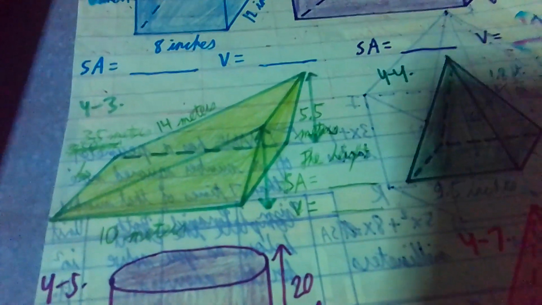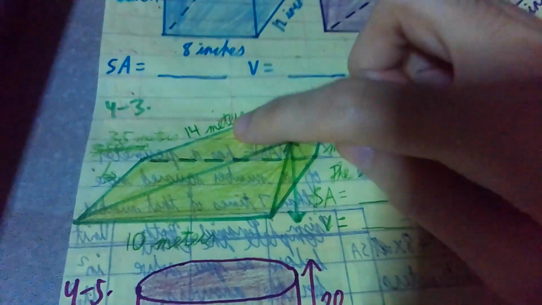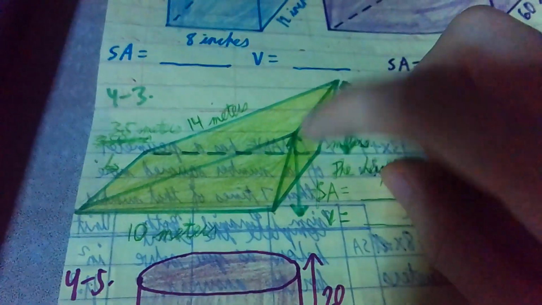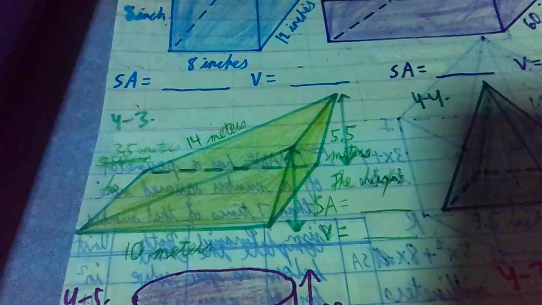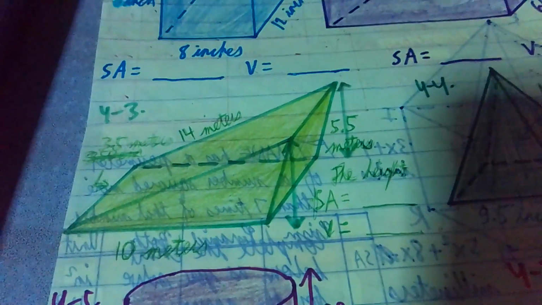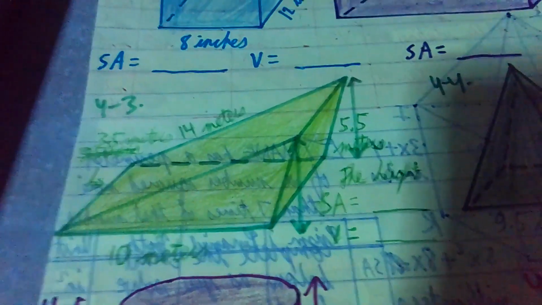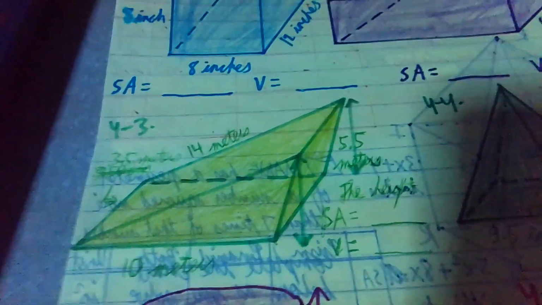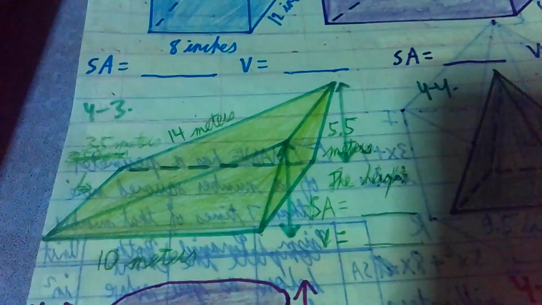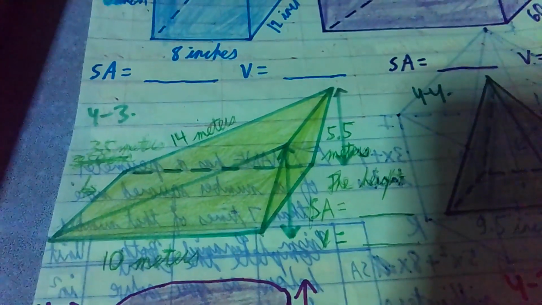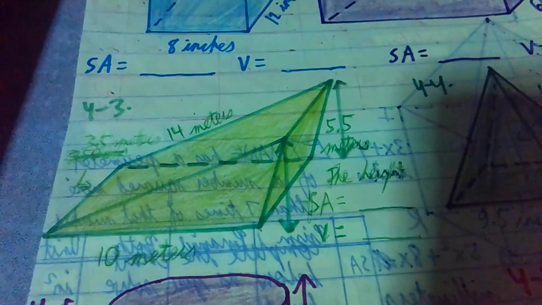For a triangle, there are 2 triangles, and then they form 3 more rectangles. There's 1 rectangle here, 1 rectangle here, and 1 on the bottom. So therefore, you should have 5 faces: 2 triangles and 3 rectangles. Alright? So yun po ang mangyayari. Now, here's how we solve for the surface area of the triangular prism.